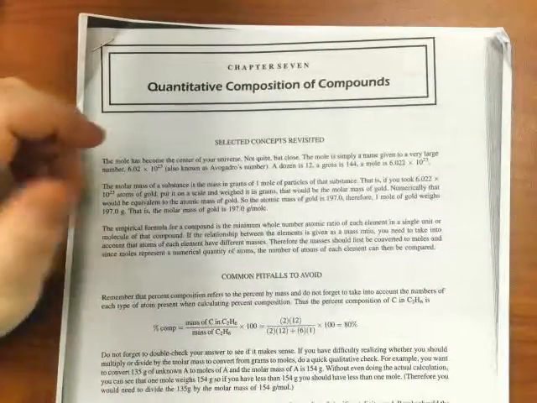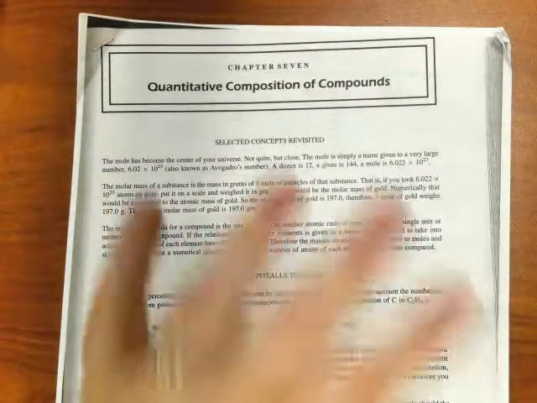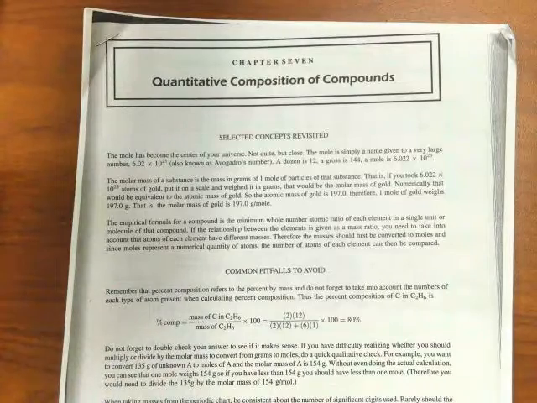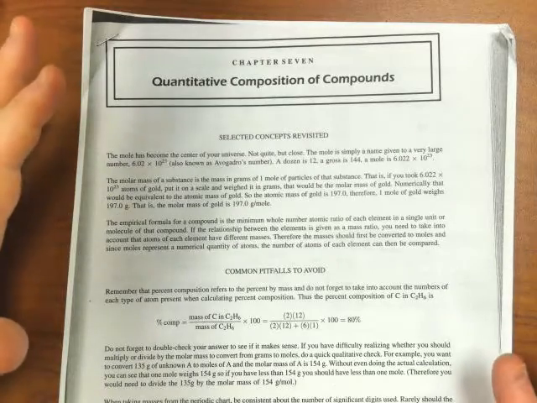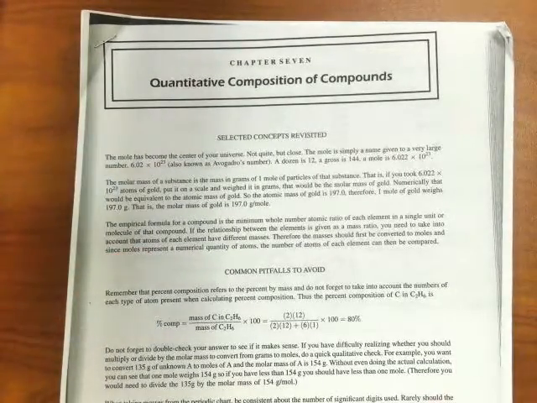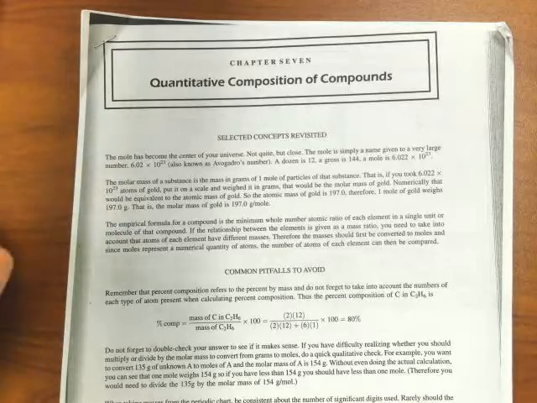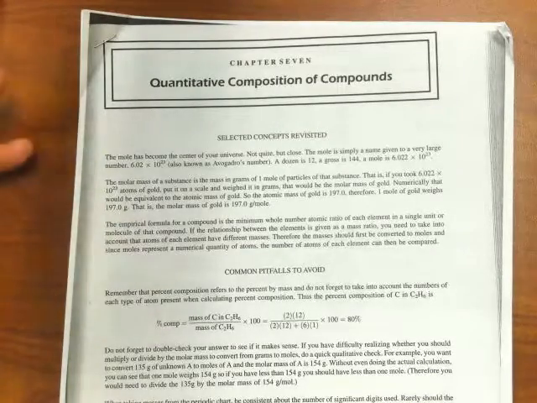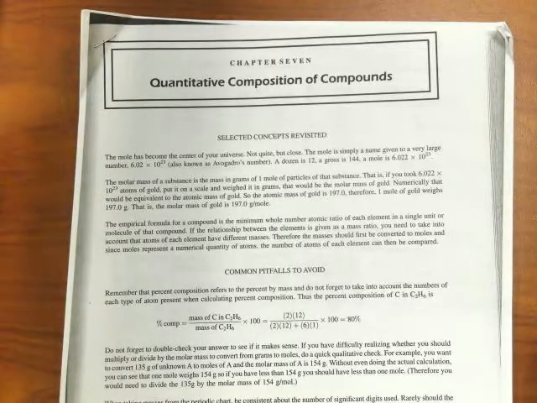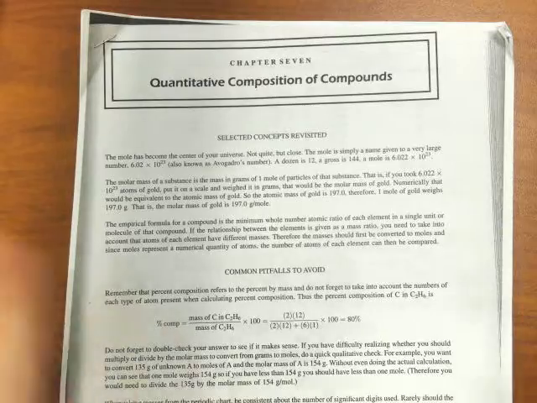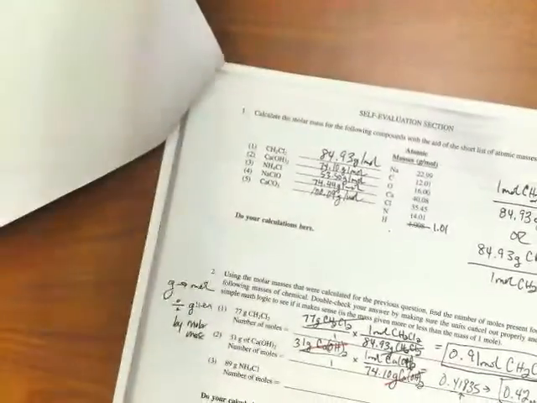I am going to be going over the study guide that I gave out for Unit 7. This is the quantitative composition of compound study guide. We're really going to be going over molar mass of compounds, how to convert moles to mass to moles of a single element or compound, and then how to find percent composition of those compounds. So let's get right into it.